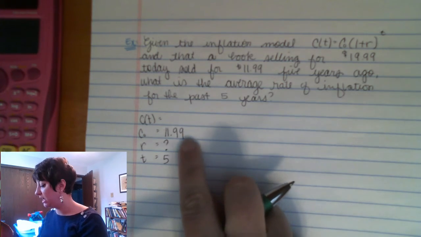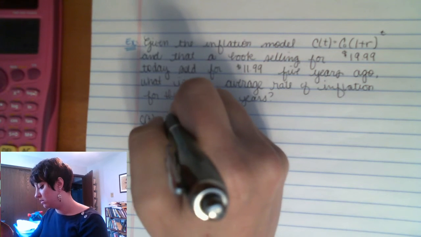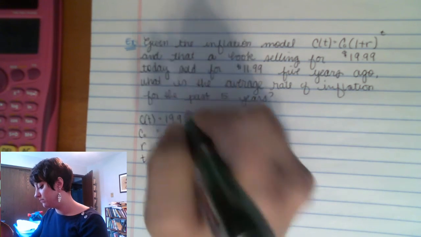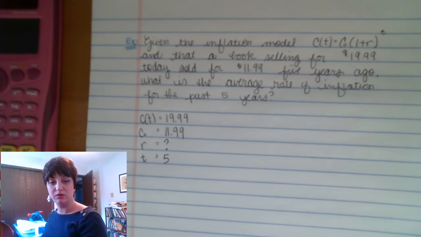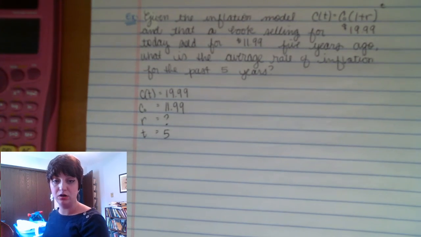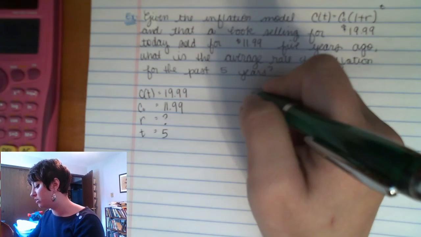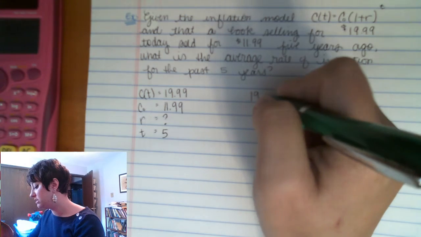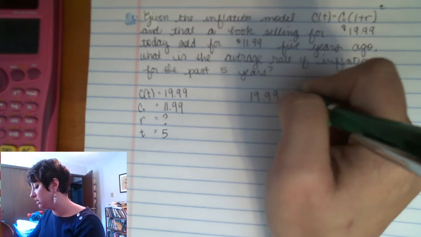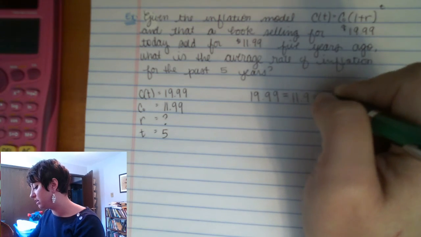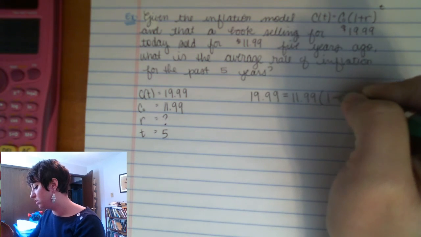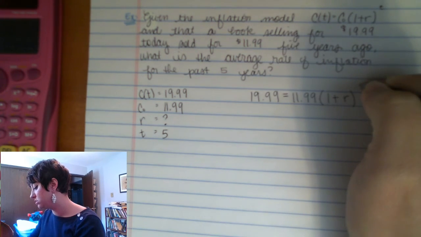And today it sells for $19.99. So that's going to let me solve for R. And this is very similar to solving for R in the bank problems. So I have $19.99 equals $11.99 times 1 plus R to the 5.